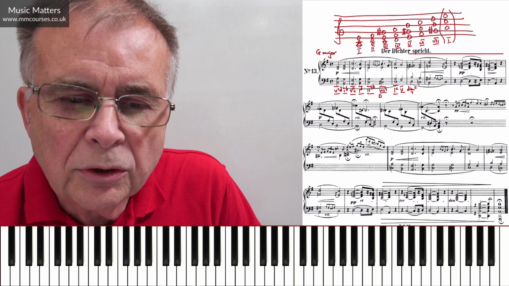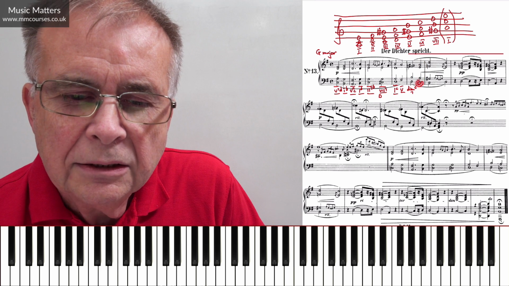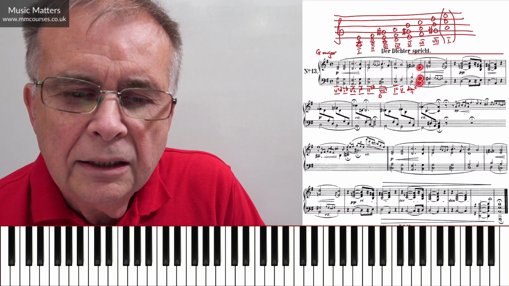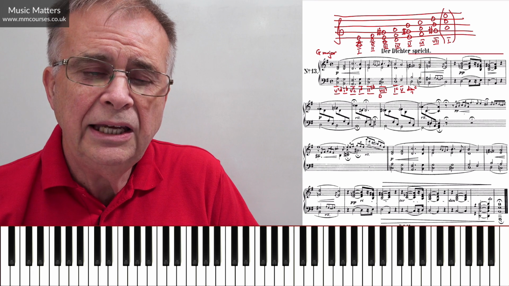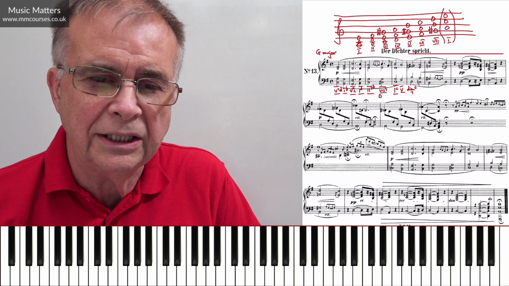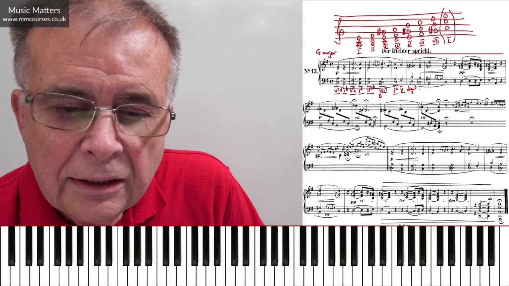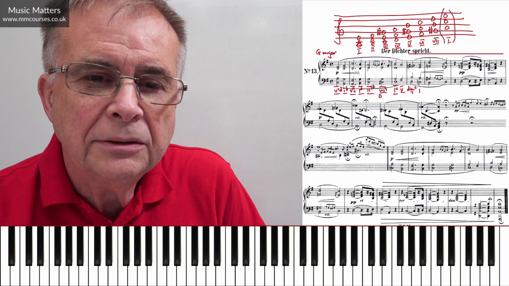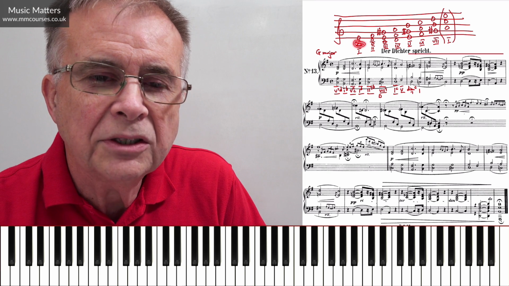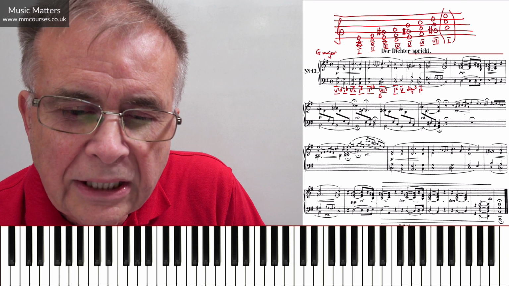When we look at the next chord, we've got C, A, E, A. So A comes twice, A, C, E. Aha, that's looking like a chord 1, isn't it? So this is chord 1 in A minor. C is in the bass, so that's the middle note, so it's in first inversion. So it's chord 1B.